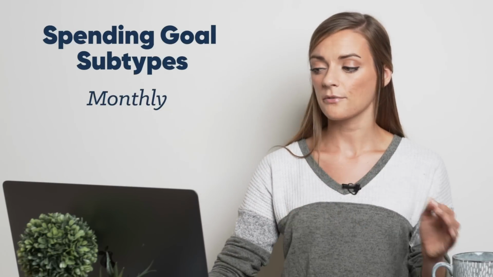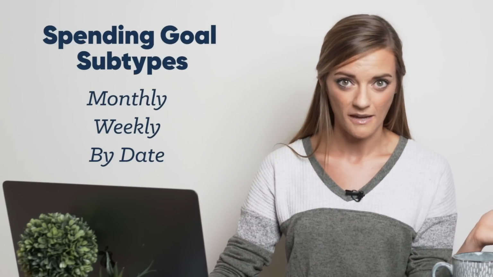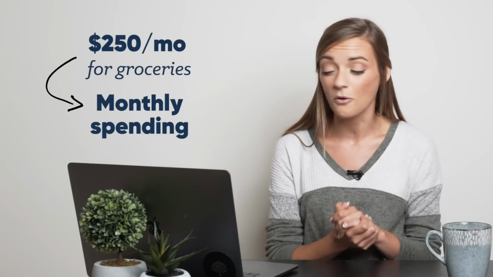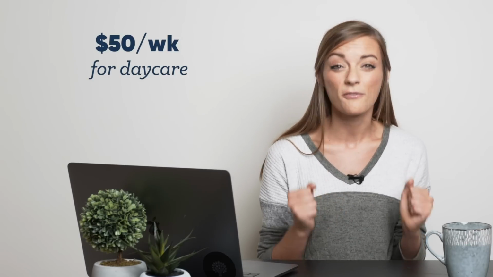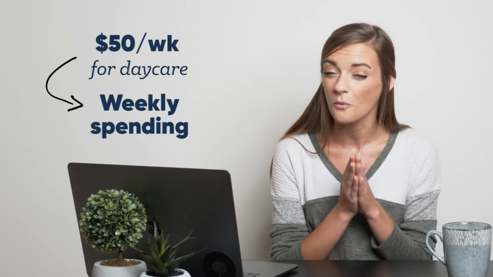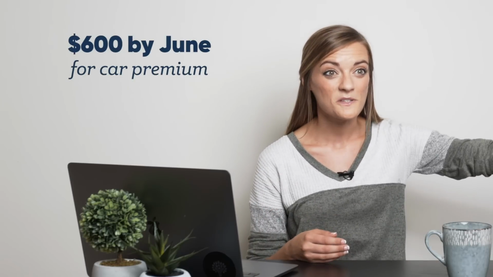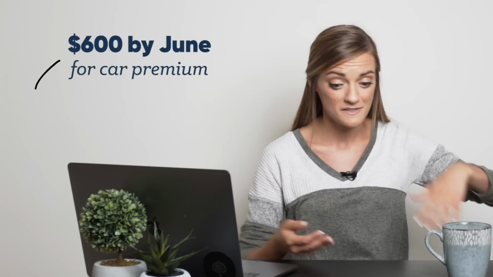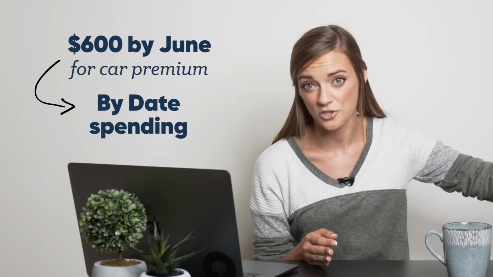So now you'll see when you start a spending goal type, there are three different ways you can assign this goal type. If I say I want $250 every month to spend on groceries, then I'm gonna set a monthly spending goal of $250. If I say I need to make sure I have $50 every week to take my dog to daycare, I'm gonna set a $50 spending goal weekly. And if I say I need $600 by the summer so that I can pay my car premium, I'm gonna set a goal $600 for June. So let me show you in an actual budget.